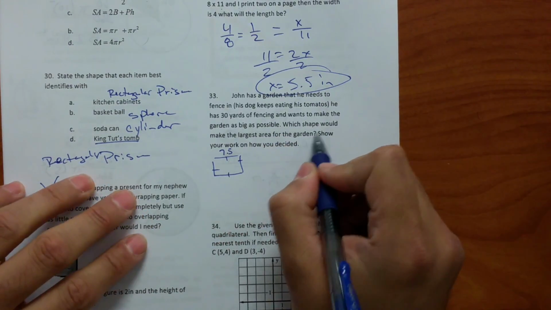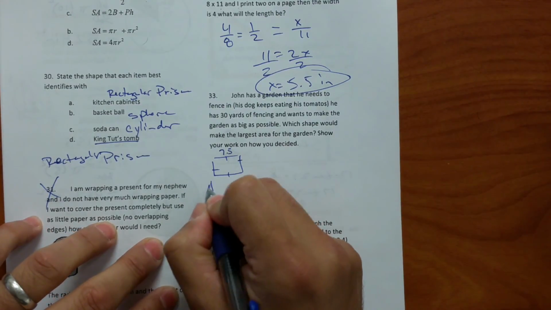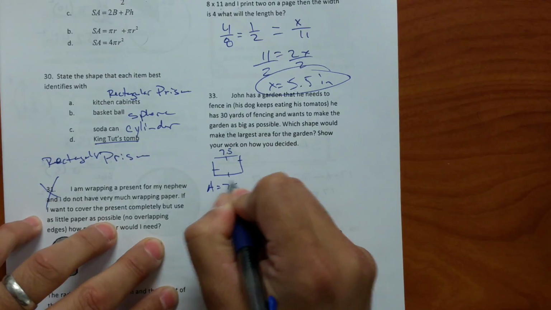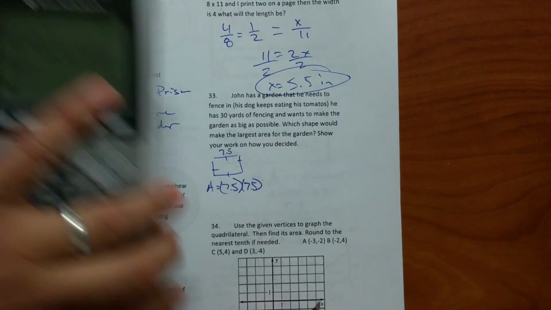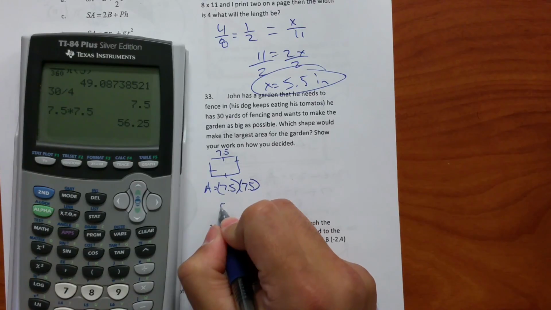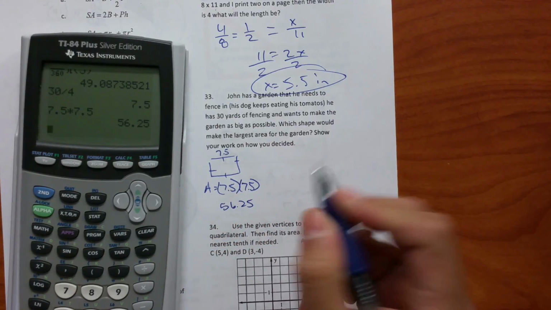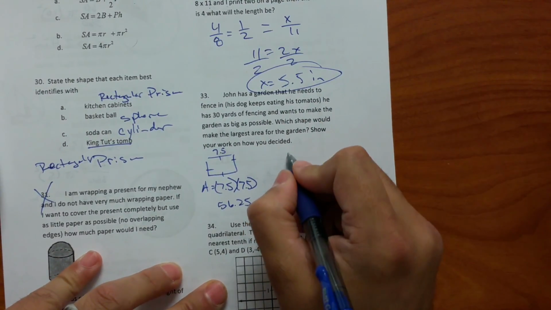So right here, my area is 7.5 times 7.5. So 7.5 times 7.5, which I get 56.25. Okay, now if I do it as a circle, I have to work it backwards.